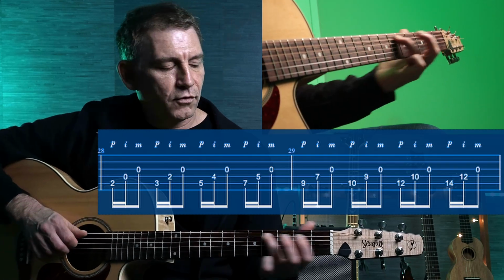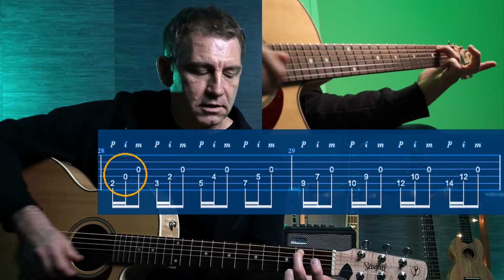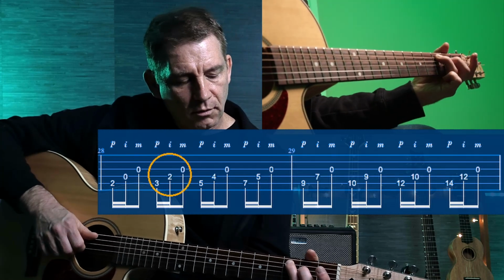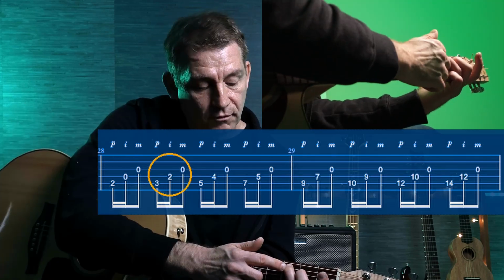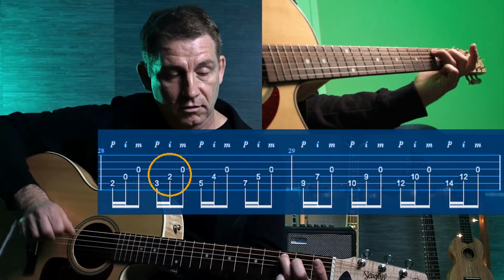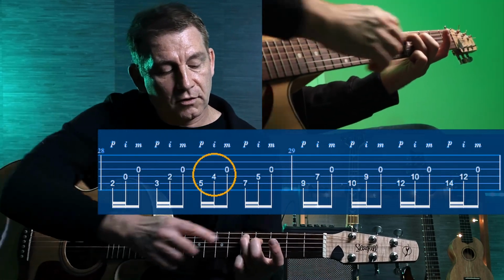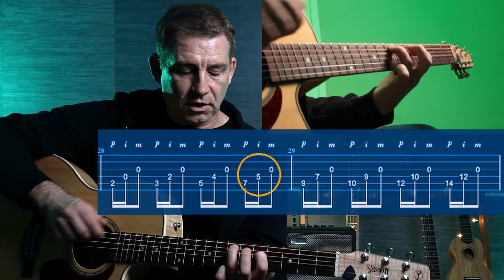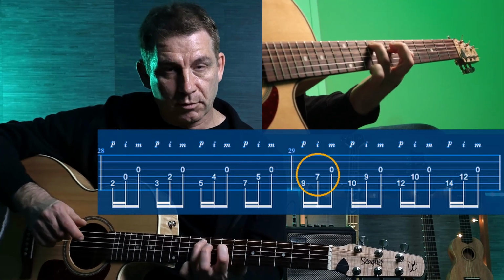So the first position looks like this, second fret, and then the other strings are open. Moving on here, the third fret, fifth string, and the second fret, fourth string. Then we're going to move up here to fifth and fourth. This is all in the tablature, so I'm not going to spend too much time on this part.